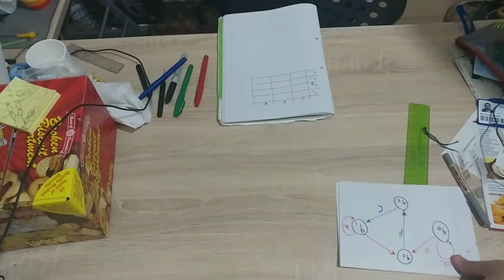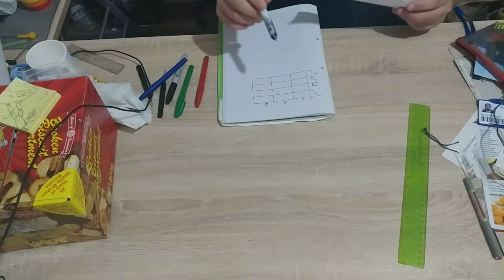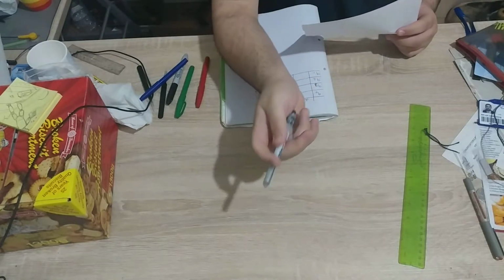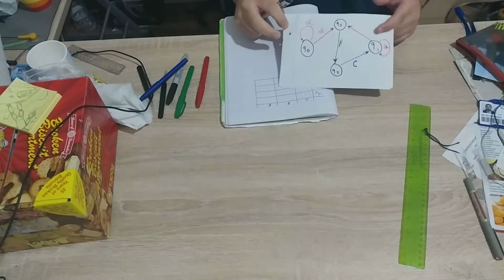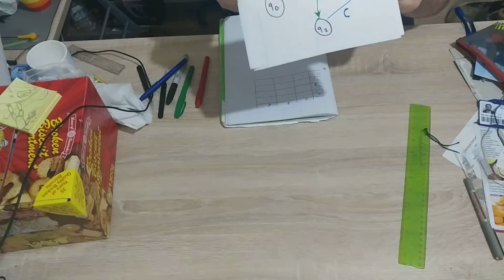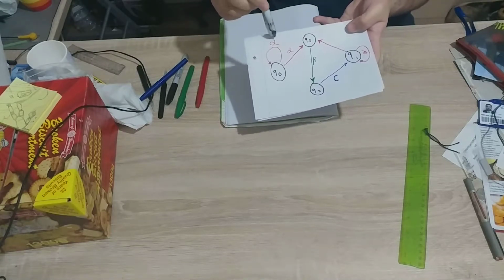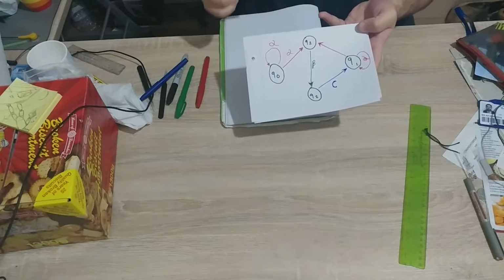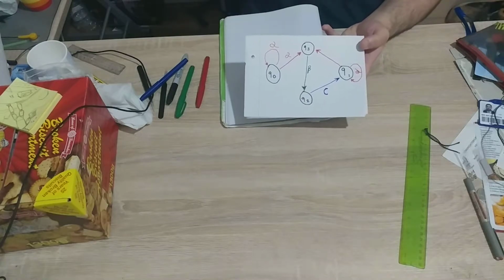Okay. So, hello, I'm going to be showing you how to convert an NFA to a DFA using subset construction. So this is a random NFA I've built up using alpha, beta, and C. This is just a random one I've made up. And as you can see, this is a non-deterministic graph.